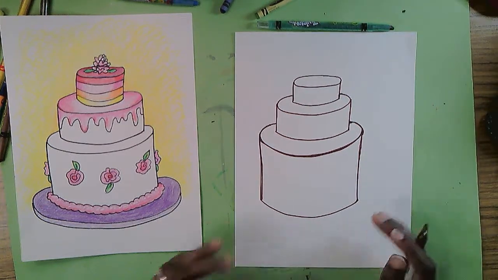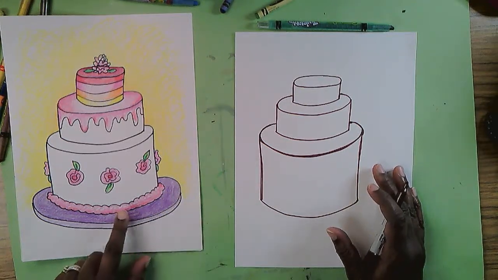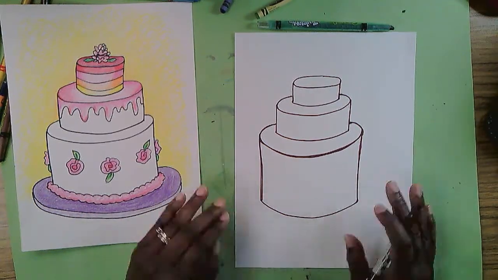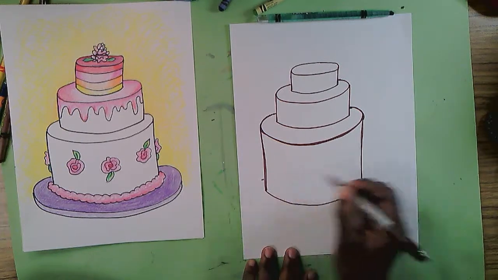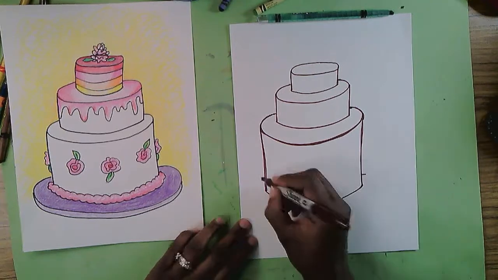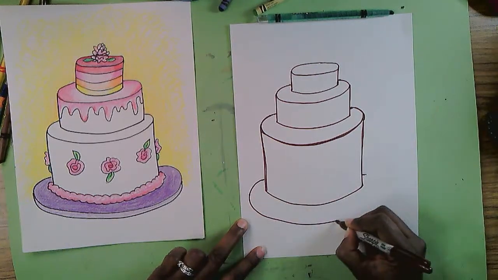Sometimes you'll see big cakes on a stand, but this cake right here is so heavy, I just want it to be on a plate, sitting on the table so it doesn't topple over. And so I'll do the same thing for the cake plate because it's going to be round too, and it's going to be starting right there, sitting underneath that bottom layer, and curve and around and back.